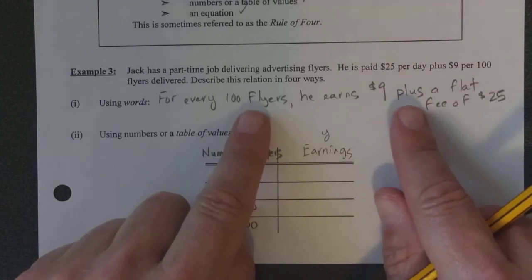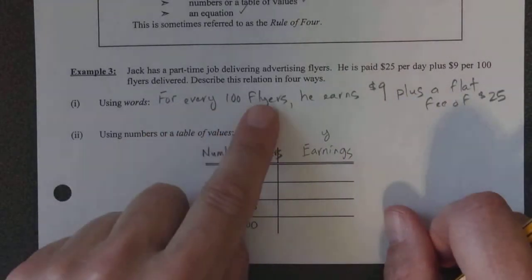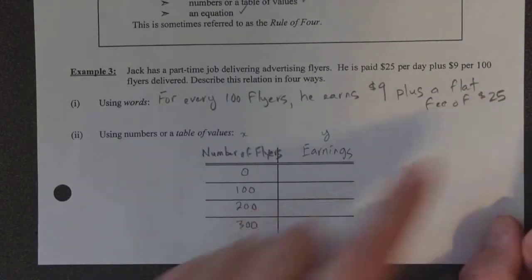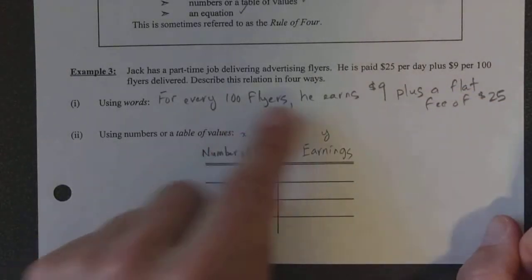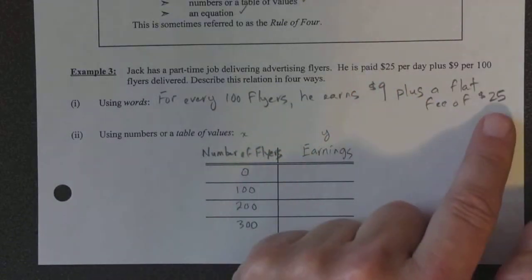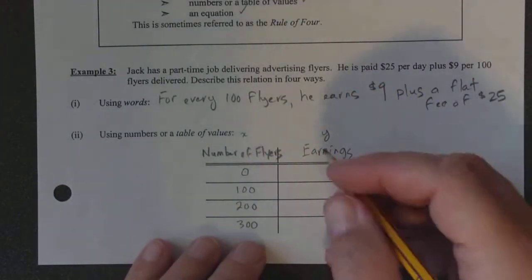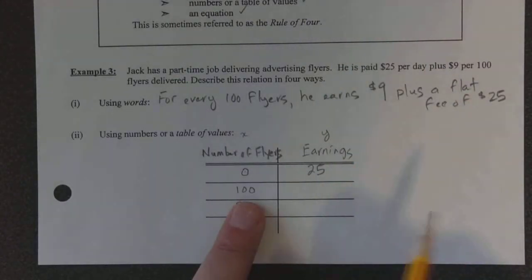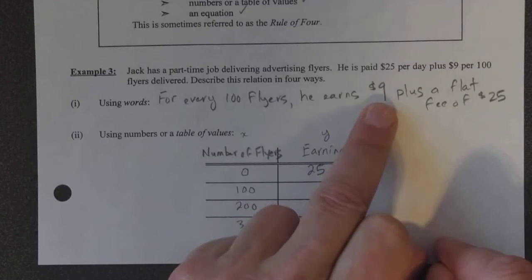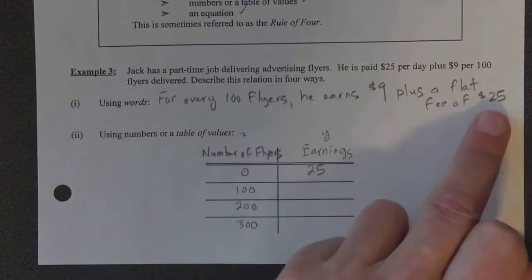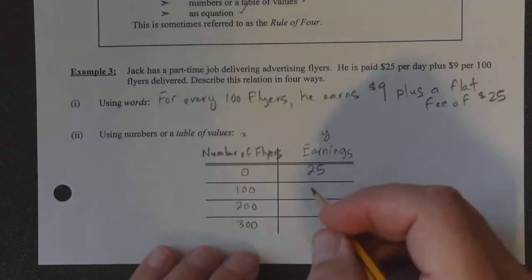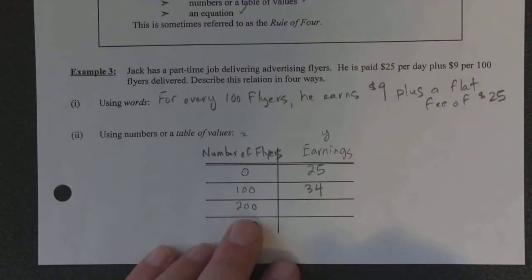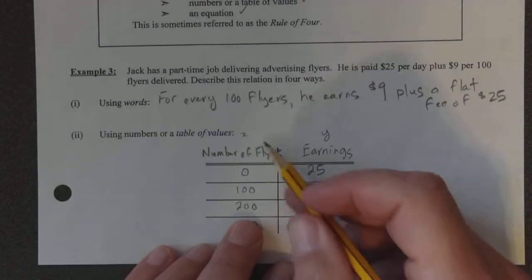So if you deliver 0 flyers, remember our sentence up here. It says for every 100 flyers, he gets $9 plus a flat fee of $25. So if he delivers 0 flyers, he doesn't make his $9, but he makes his $25 flat fee. 100 flyers, he gets $9. So $9 plus the flat fee of 25, $34. Okay, 200.